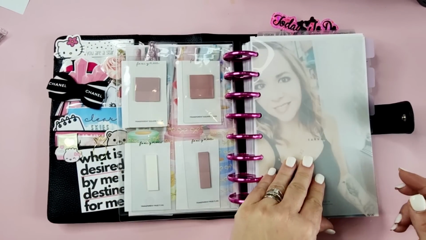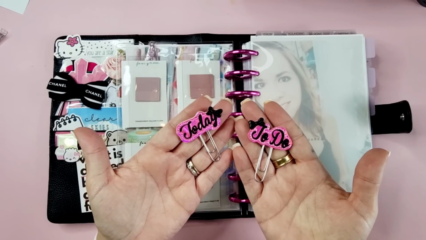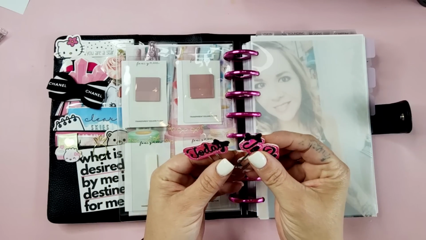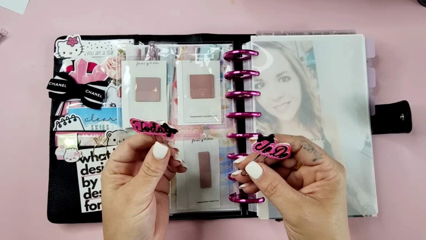I've got that insert here that I have some of the Fancy Plans Co. page flags. Then I'm going to remove these, but these were a gift from a subscriber. So thank you again for sending these. If this was you, I didn't write down who sent these and it's been so many years. So if this was you who sent them, thank you again. Please remind me in the comments.